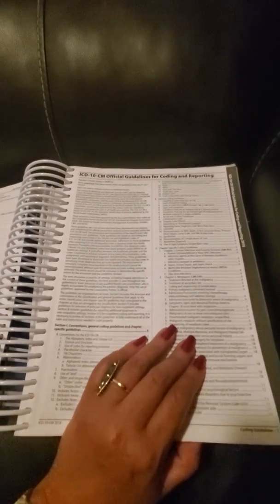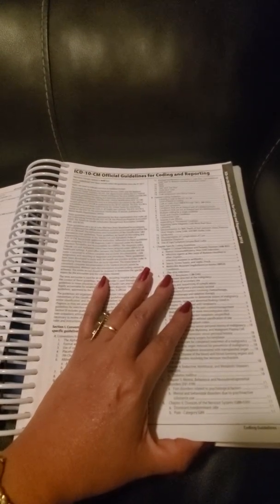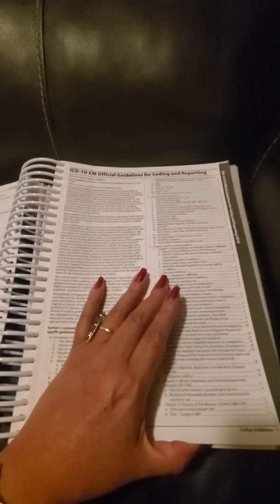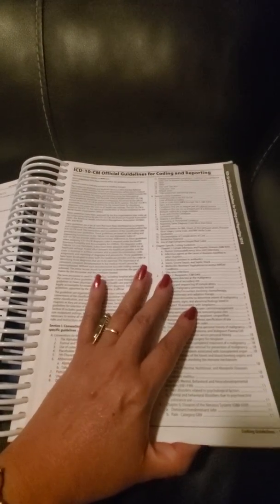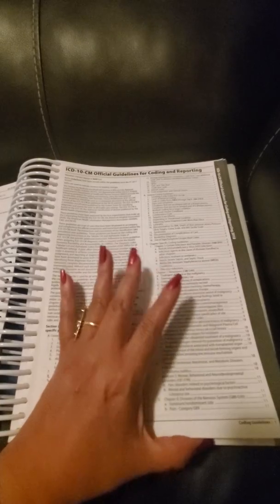While it looks a little intimidating because there are quite a few pages of guidelines, it's good to read them so that you can familiarize yourself with them. This is important and a key to being a good medical coder, because it's that detail that is going to help you. Understanding how to code is also important.